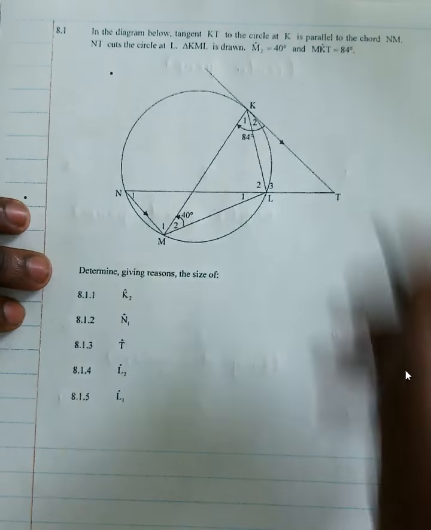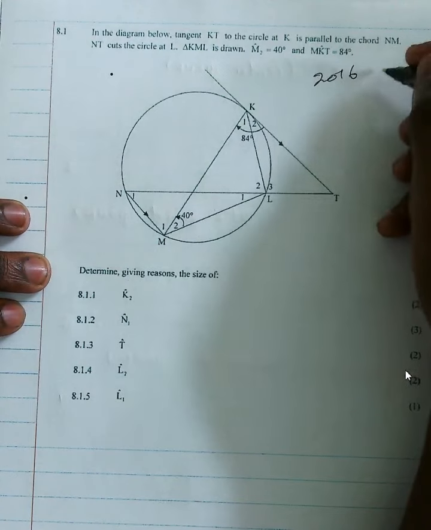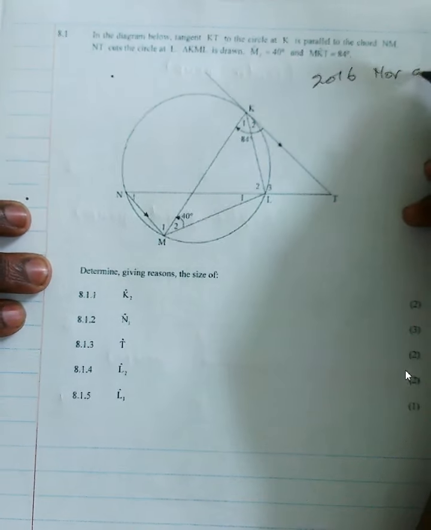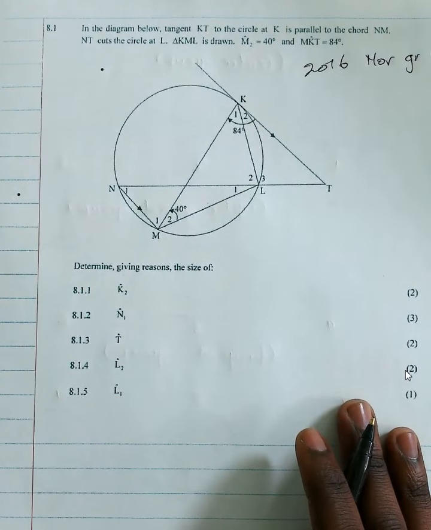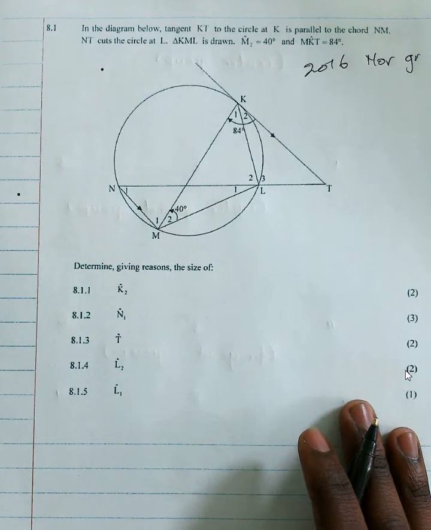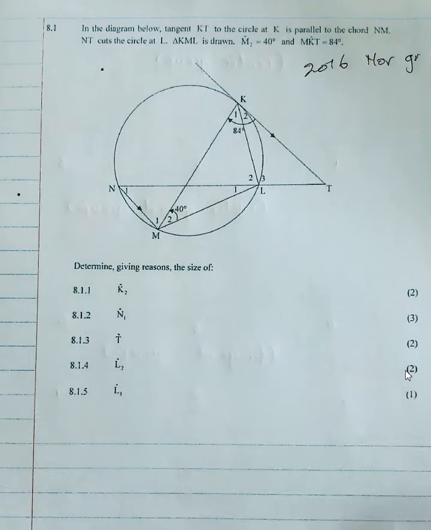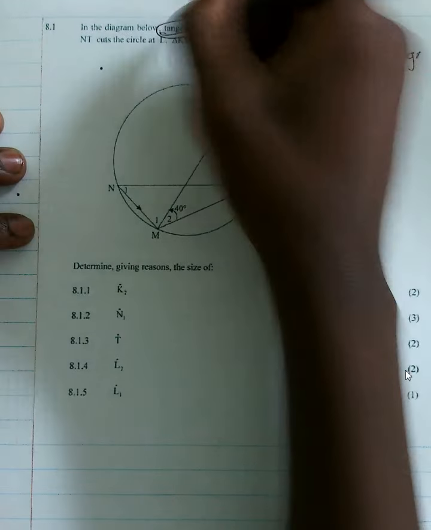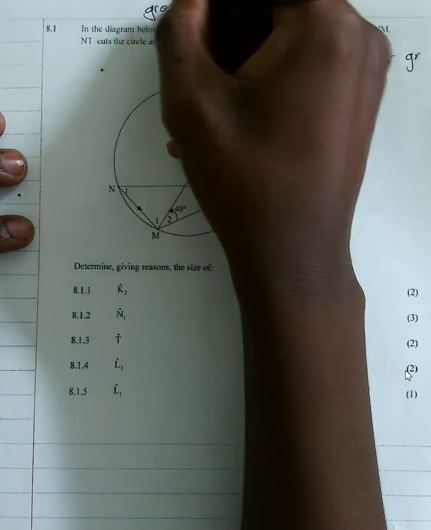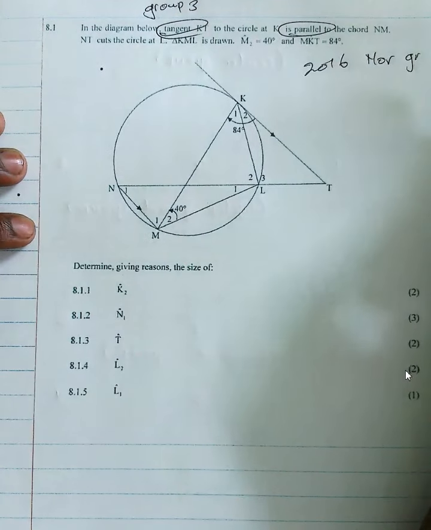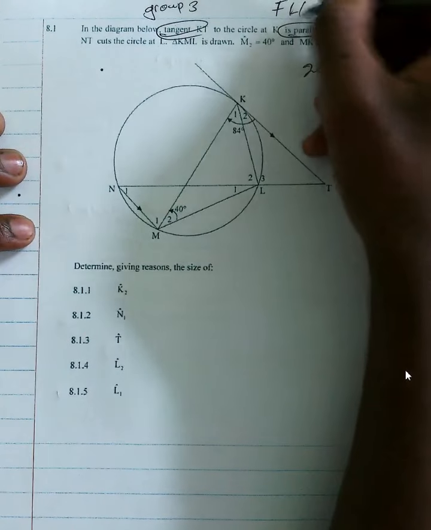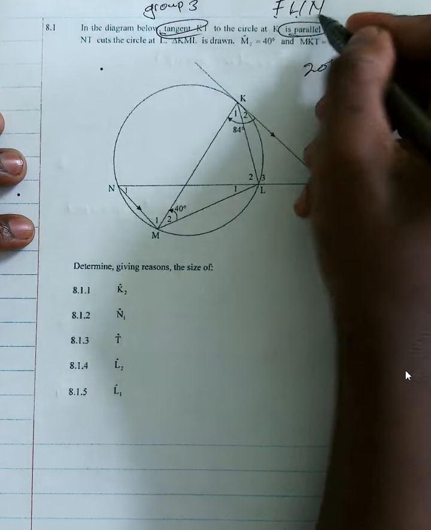We have a question here which is taken from 2016 paper, November, grade 12. We have information in front of us which is telling us that in the diagram below, tangent KT to the circle at K is parallel to chord NM. You stop reading there. You highlight that you have a tangent, then you expect to use group number 3, parallel line. What do you know about parallel lines? We know that parallel lines have corresponding, co-interior, and alternating angles. That's how we do things.